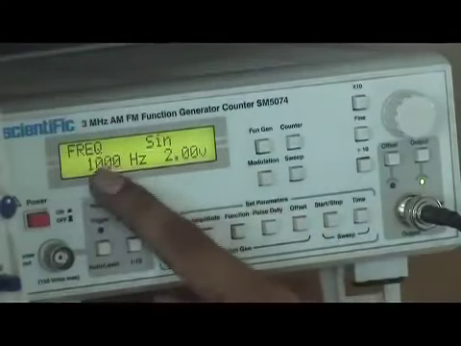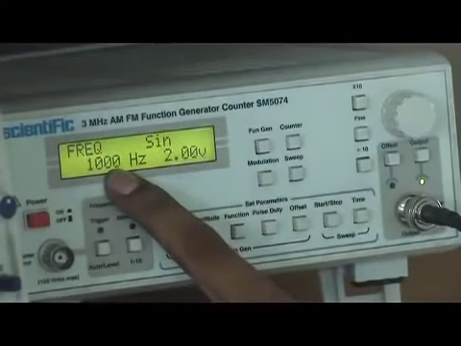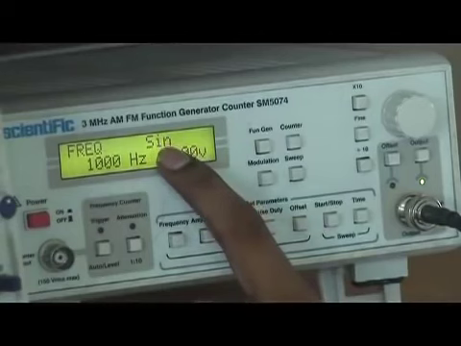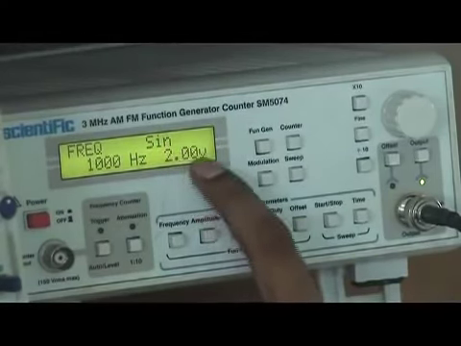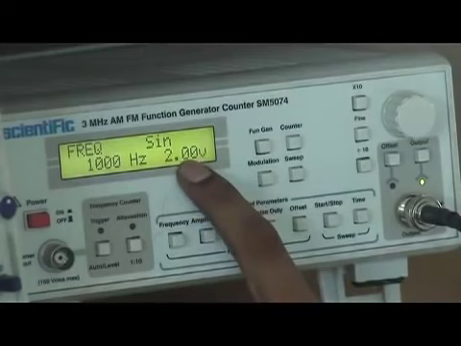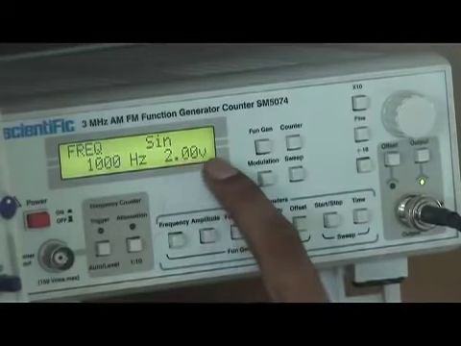In this panel, what is written? Frequency, that is 1000 Hertz. What kind of signal is this? SIN. SIN means a sinusoidal. Then what is the amplitude? This thing denotes the amplitude of the signal, means 2.00 volt.